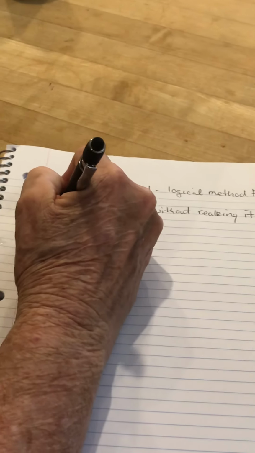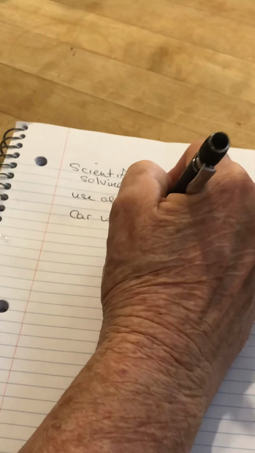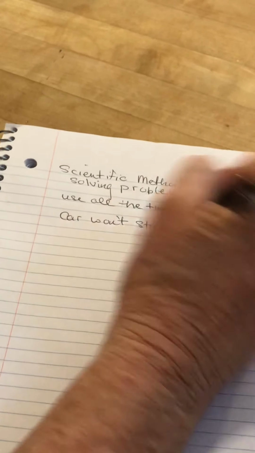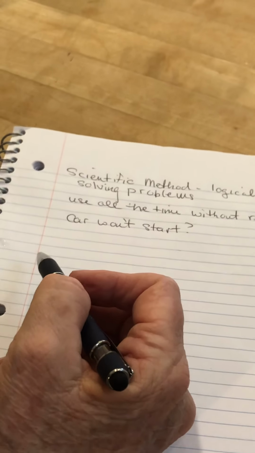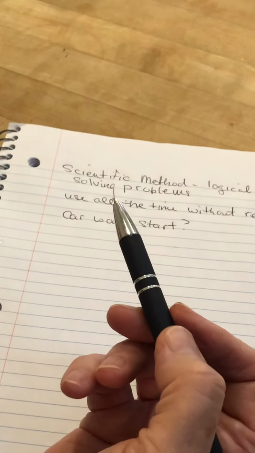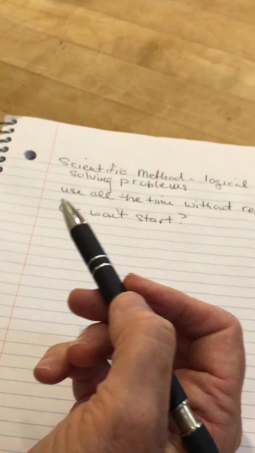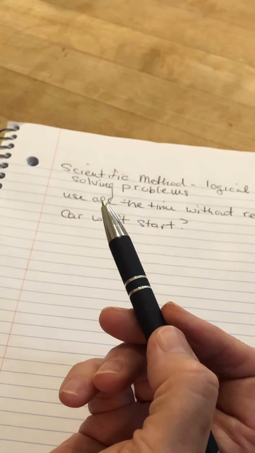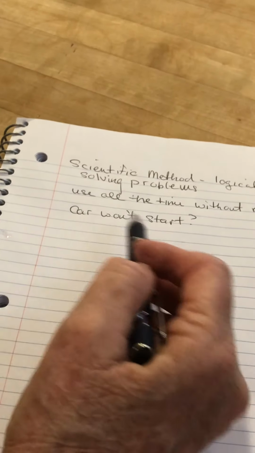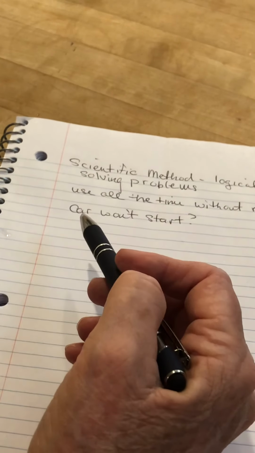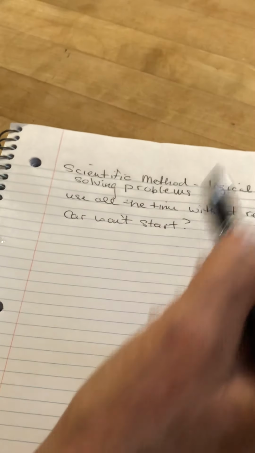Suppose your car won't start in the morning. You're asking yourself, why won't the car start? Is it the battery? Is it out of gas? Did somebody remove the distributor cap? Do you have the wrong fob? You're going to know there's a problem, and then you're going to make observations to test a hypothesis about why the car won't start.